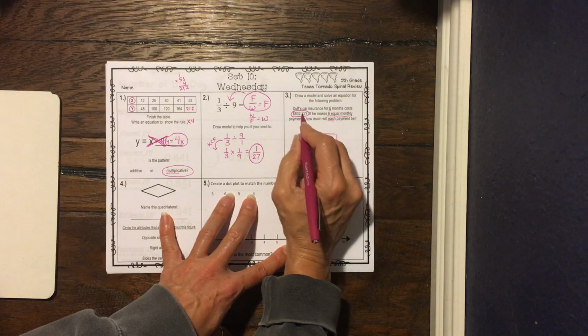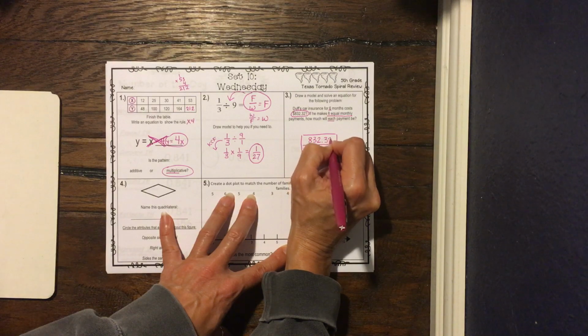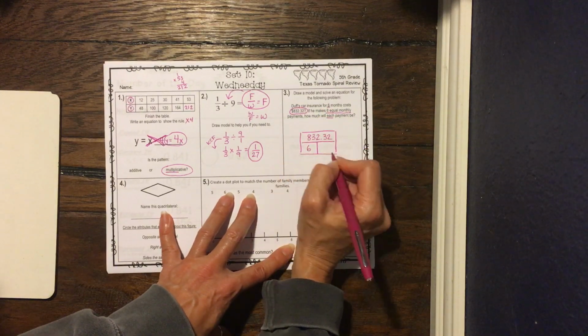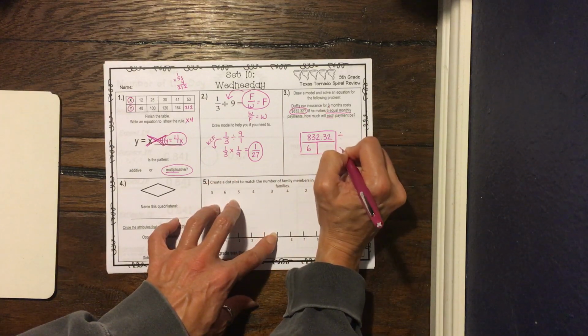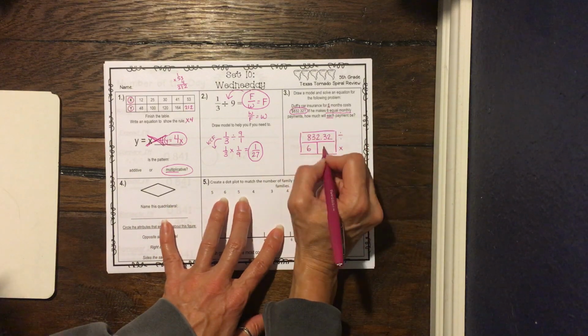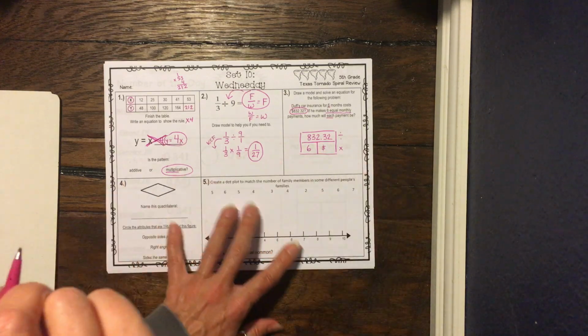We know that the whole amount he paid is $832.32. We know he did it in 6 equal payments. Again, this is either addition, subtraction, division, or multiplication. We already know we're going to be dividing because we have a total and we're dividing it by 6. This is what we're missing: the cost, how much is each payment going to be?